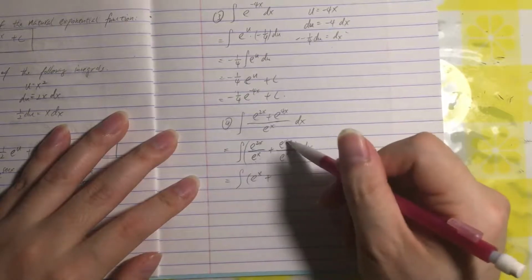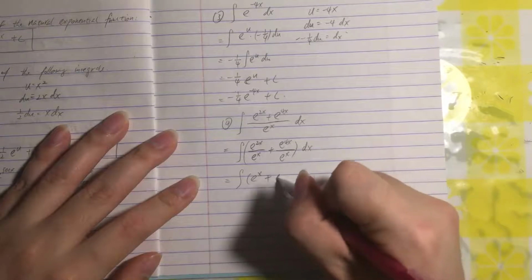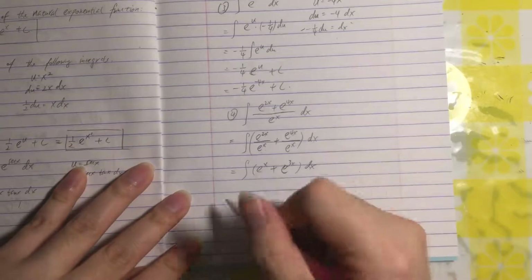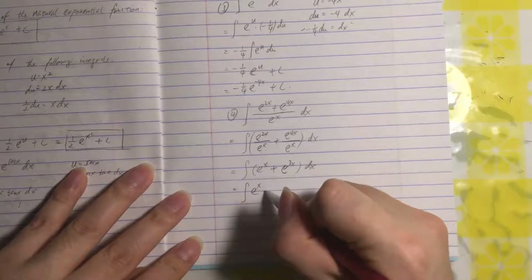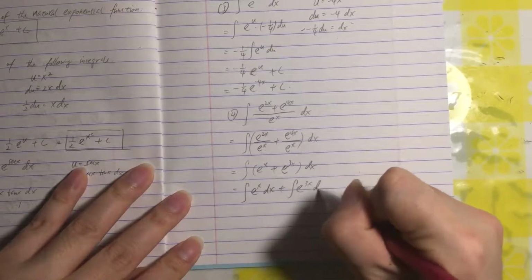By exponential rule, 4x minus x is 3x. Then we can split this into two integrals. Integral of e to the power of x dx plus integral of e to the power of 3x dx.